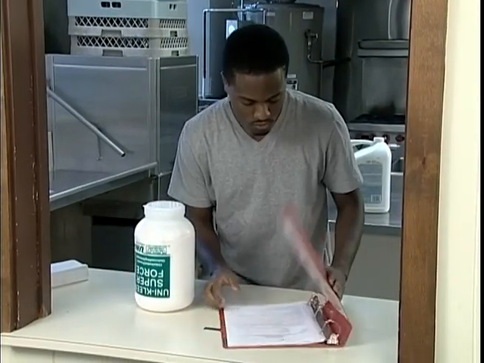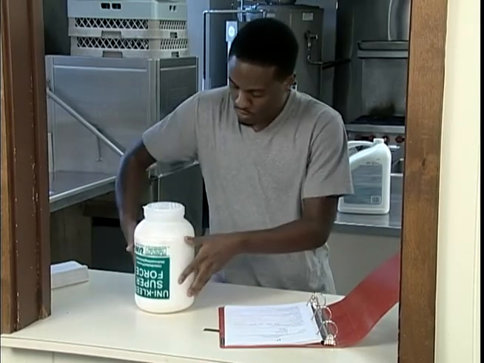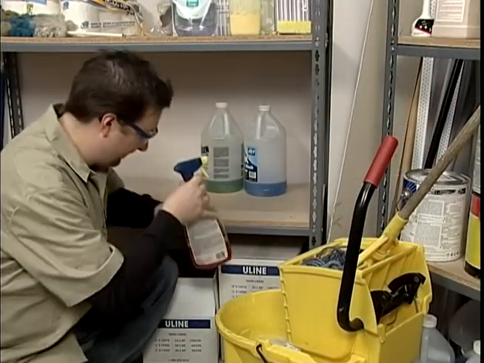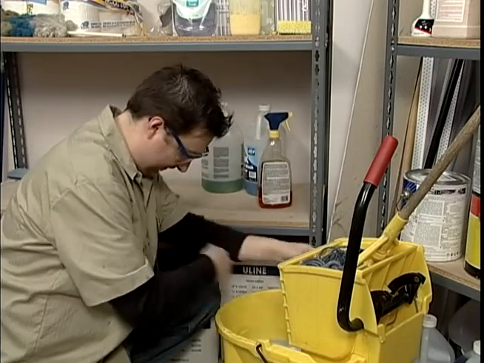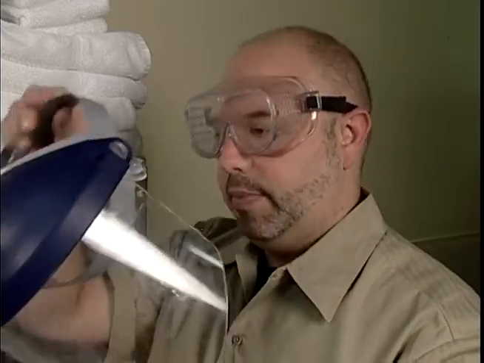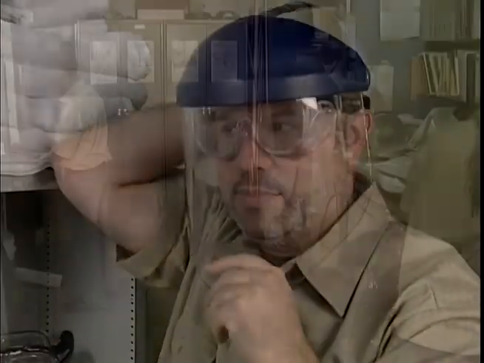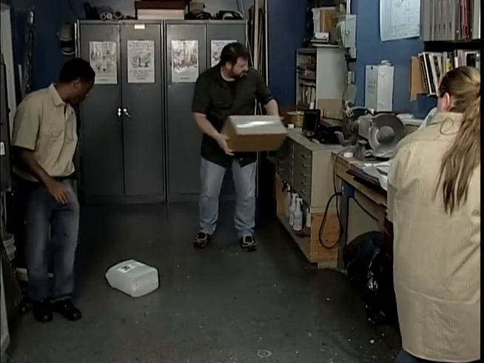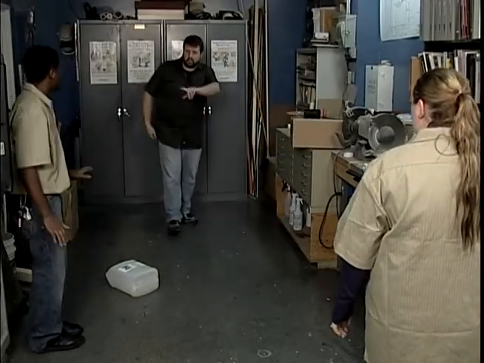Safety data sheets supply detailed information about a chemical. The effects of being exposed to a chemical depend on the dose and the duration of exposure. Be sure to wear appropriate PPE when working with a hazardous chemical. And know what to do in a spill or other exposure situation.